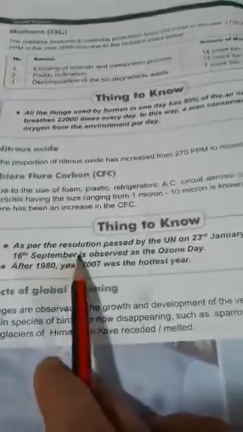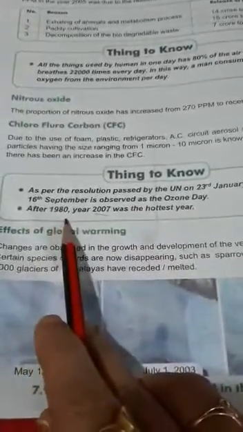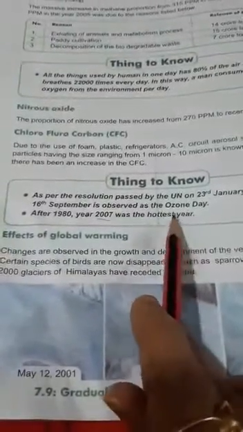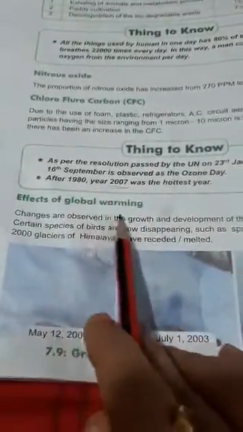As per the resolution passed by the UN on 23rd January 1995, 16 September is observed as the Ozone Day. After 1980, the year 2007 was the hottest year. Which was the hottest year? You have to learn this. 2007. Now, effect of global warming.